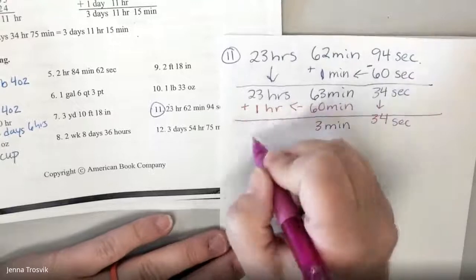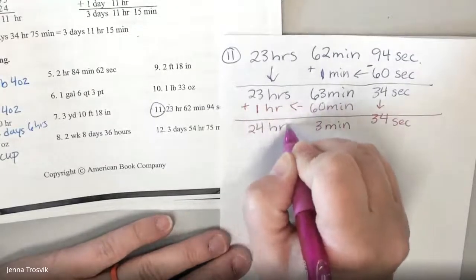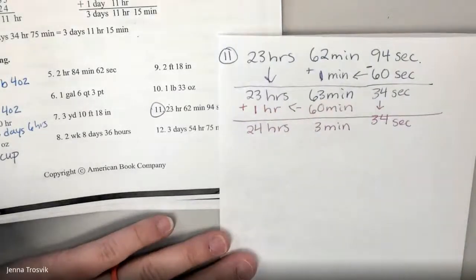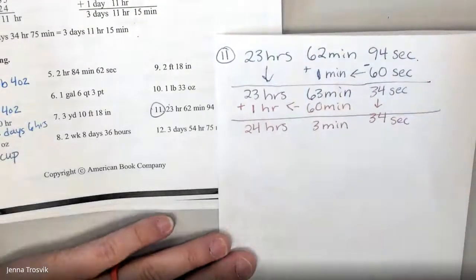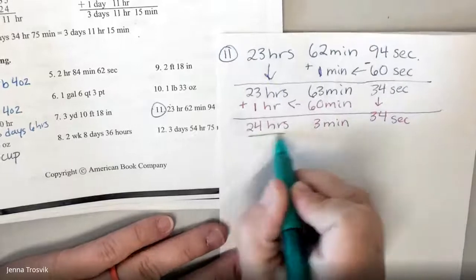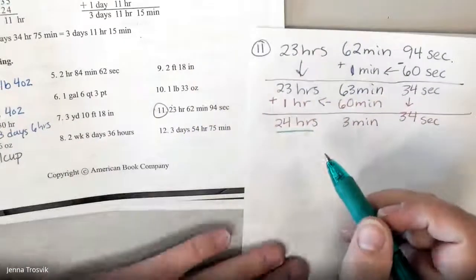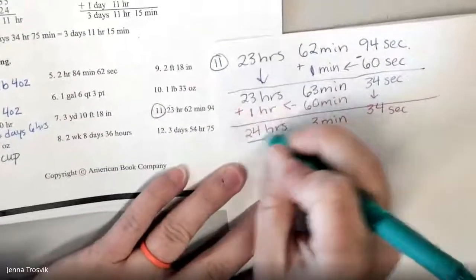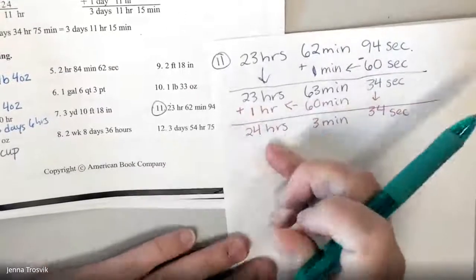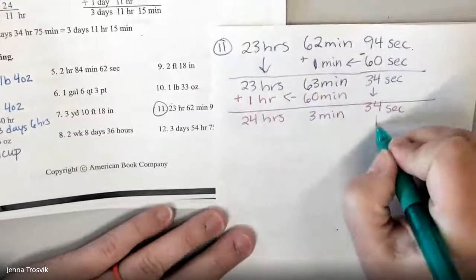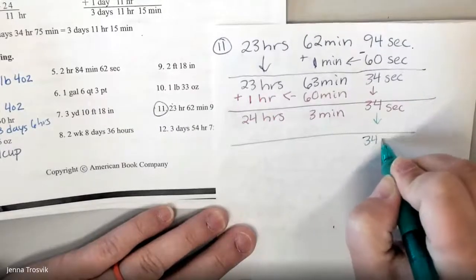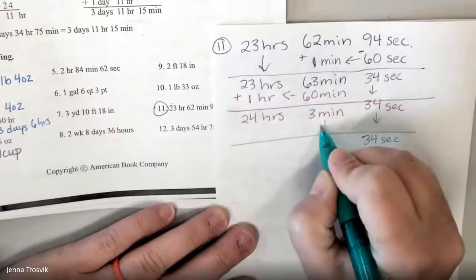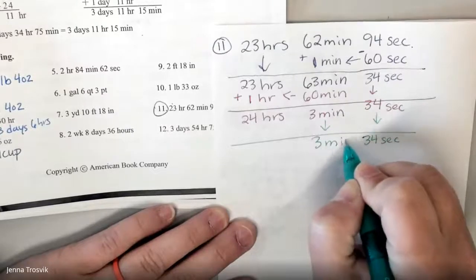And then 24 hours total. Now there's a trick here. For those of you that see it, you see that we now have 24 hours. That also is the same as 1 full day. So we have another step conversion. So 34 seconds is going to be brought down. I can't convert that. 3 minutes is going to be brought down.